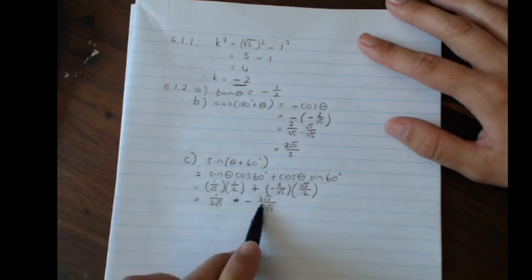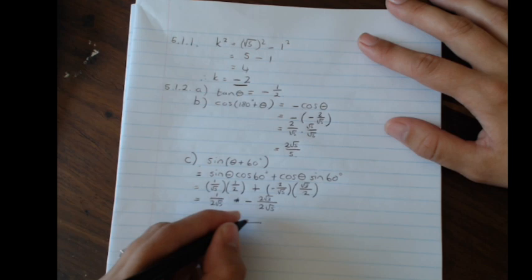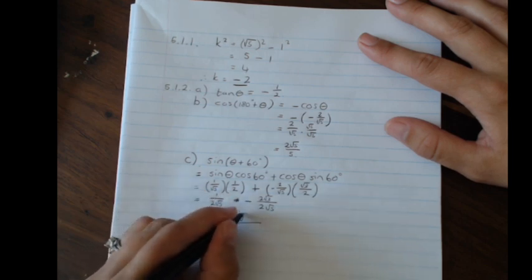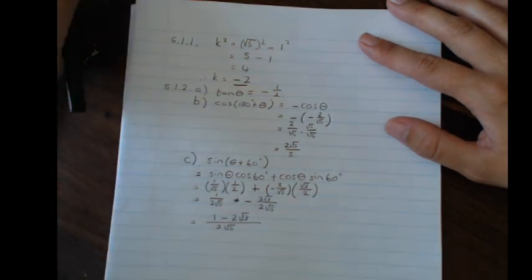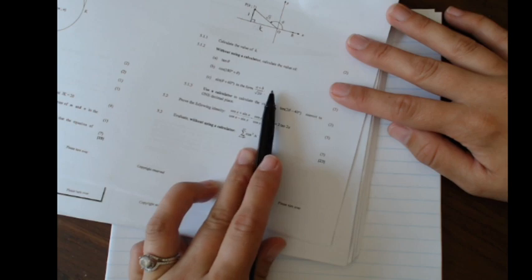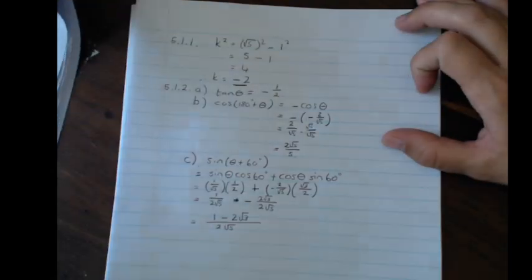And then since this is a common denominator, I can write this as 1 minus 2 root 3 over 2 root 5. Now they say I must leave that as a plus b over root 20.